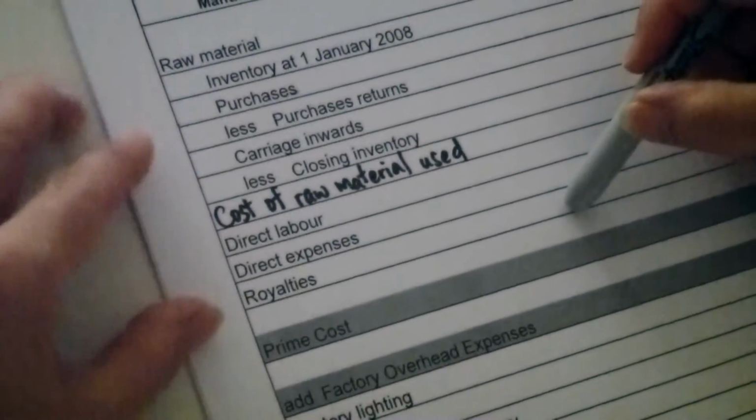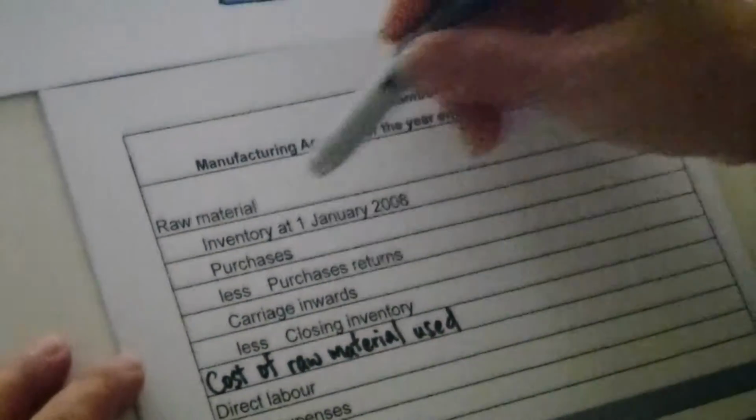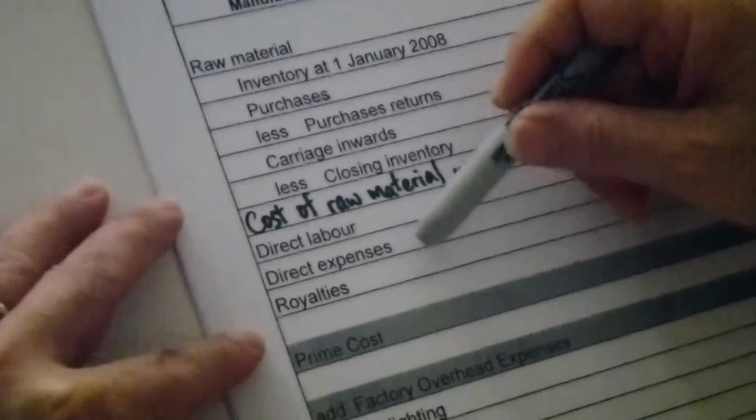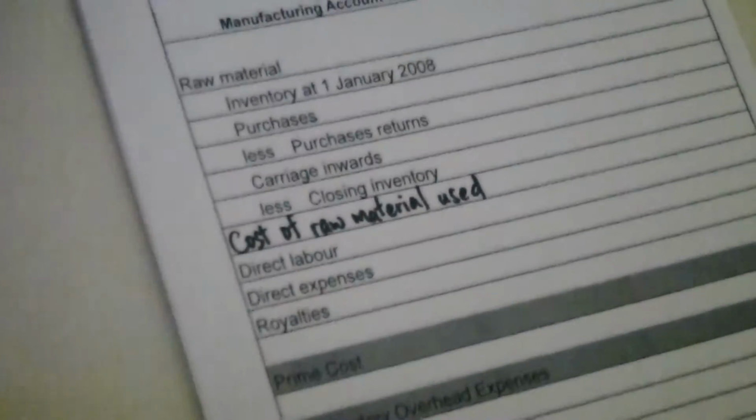We still have our other direct expenses, in this case your direct labor, and any type of direct expenses. Another direct expense could be your royalties, because royalties you pay according to the number of units that you produce. So the more units of products you produce, the more royalties you have to pay. Now, all these direct costs, your raw materials, your direct labor, your direct expenses, will give you prime costs.